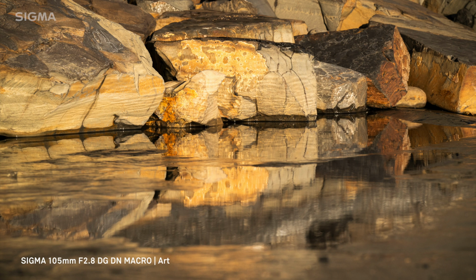So this was shooting the reflections in the pools left from high tide, and I think you can really see how using the reflection creates a sort of rippled texture throughout the image. Again, another layer of abstraction to add creativity to the picture, and then you've got these beautiful, really contrasty rocks in the background.